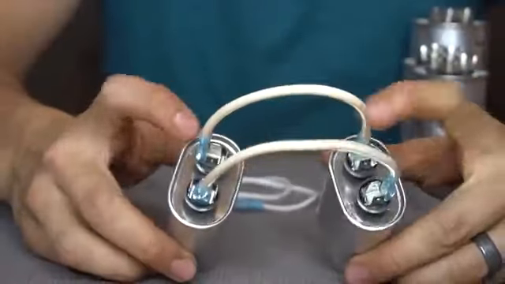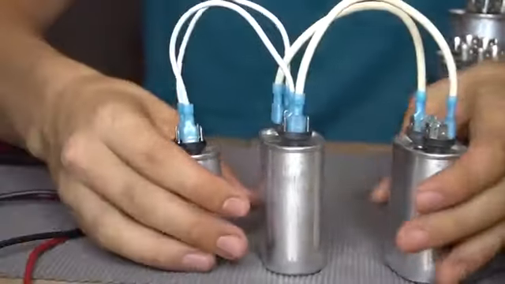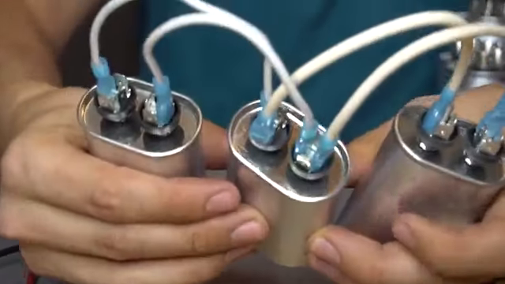And if you have a really old air conditioner that has 3 or 4 capacitors in there, then you might want to watch my video on how to combine capacitors. That one might help you out with that because that tends to be a little bit more messy.